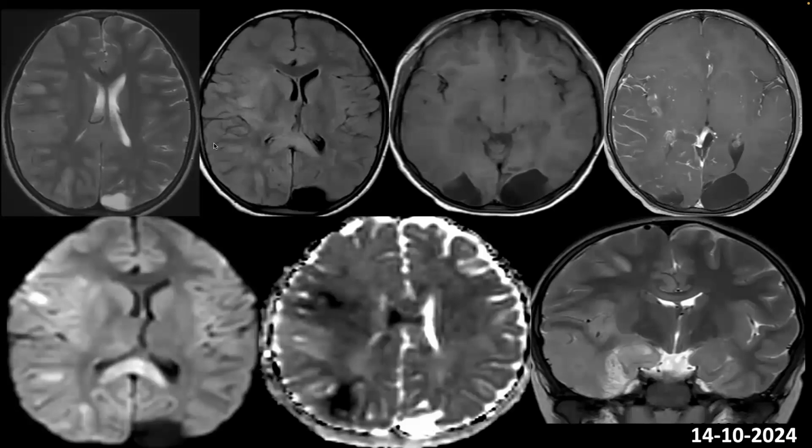On the imaging, we have selected images of the main findings. If we concentrate on the diffusion ADC, you can appreciate these multifocal and confluent abnormalities, particularly in the perisylvian regions, temporal lobes, occipital lobes, and also involving the corpus callosum. Some cystic areas along the subcortical cortical regions in the bilateral occipital regions. There is some contrast enhancement in the perisylvian region and the right temporal lobe going up to the occipital lobe. So these were the main findings.